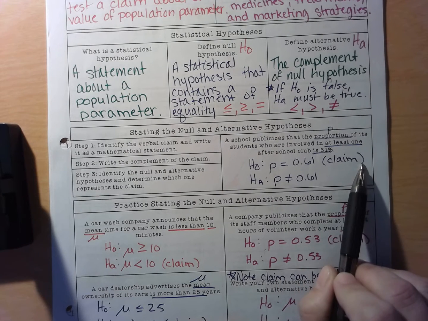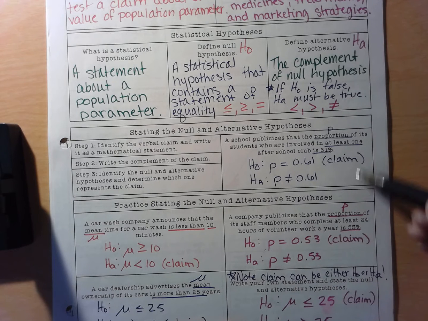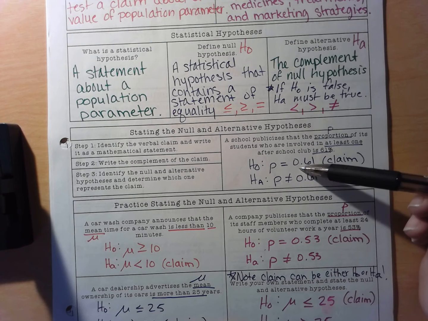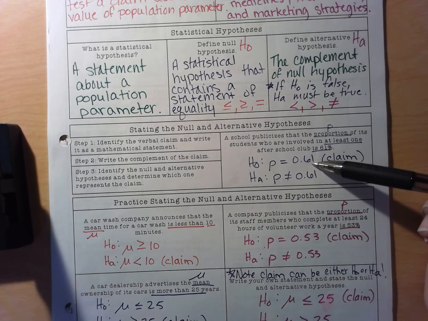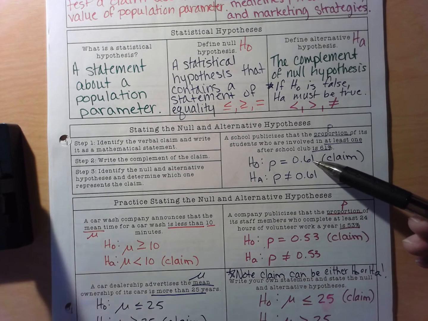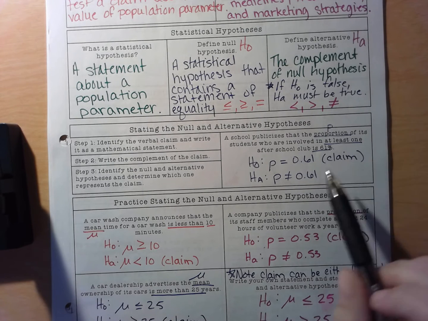And I always write the word claim next to whichever HO or HA it is. It's important that you get into that habit, because when you come to your last step, as we get further along, you need to know what the claim was. The claim was the proportion is equal to 0.61. When you're trying to determine your result, you need to do it in reference to that claim. If the claim is the HO and we say that the HO is false, then that means there's not enough evidence to accept the claim or prove the claim's true.